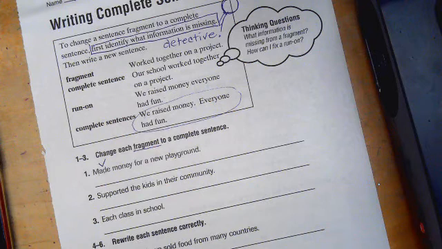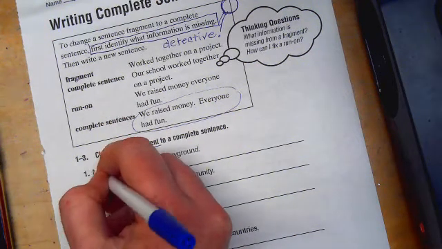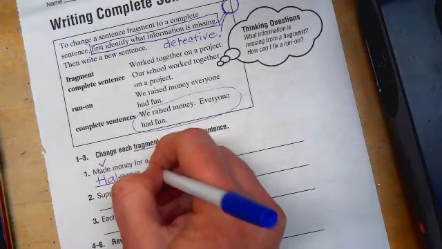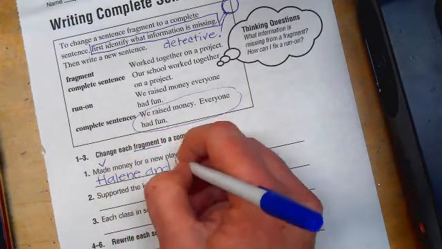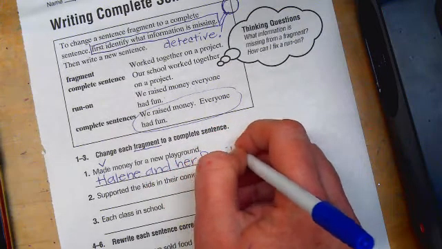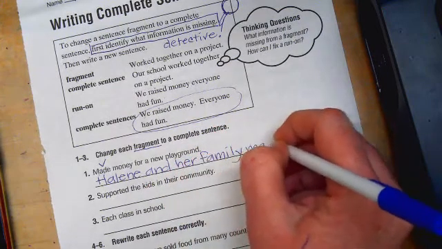And let's say that she couldn't do that all by herself, even though she's awesome. Let's say Helene and her family made money for a new playground.